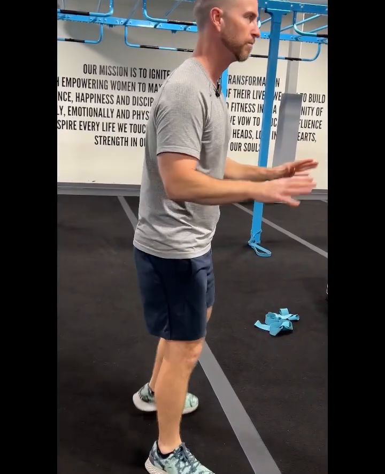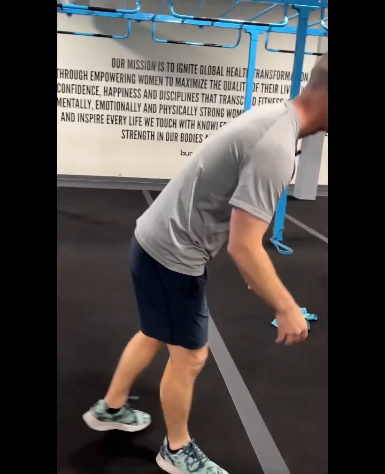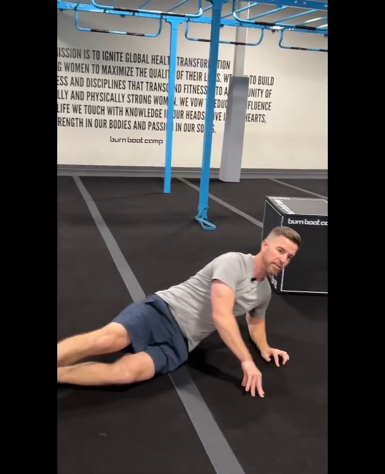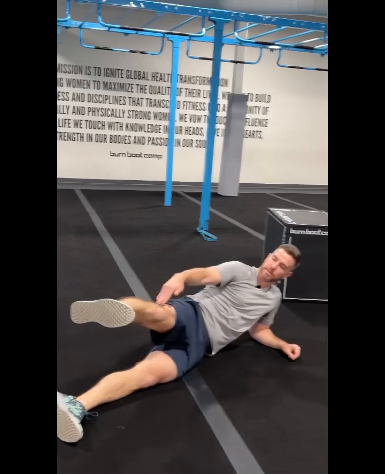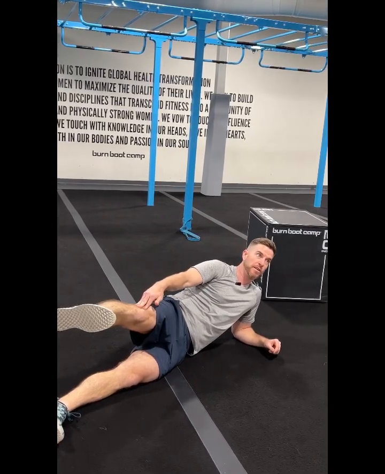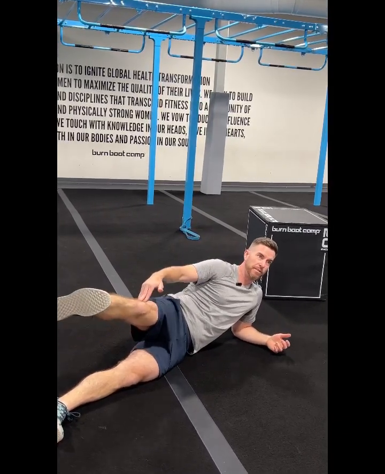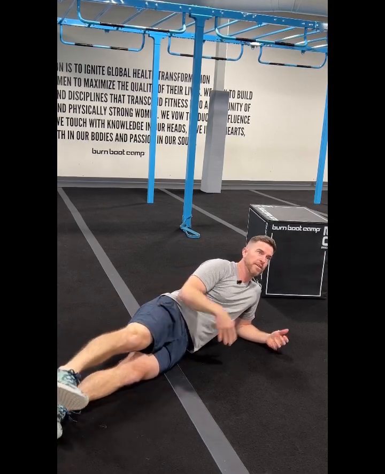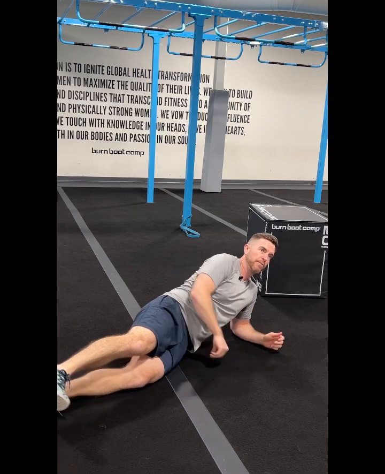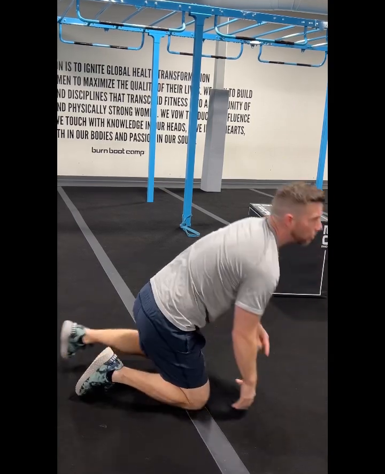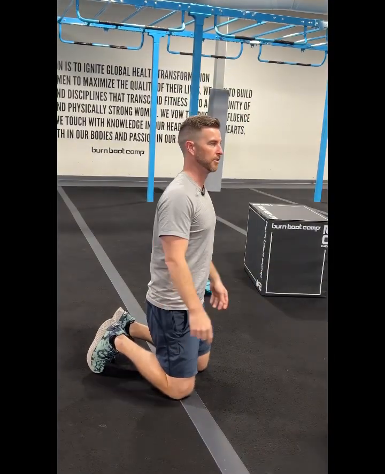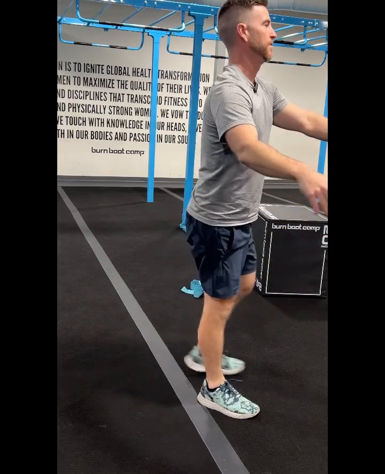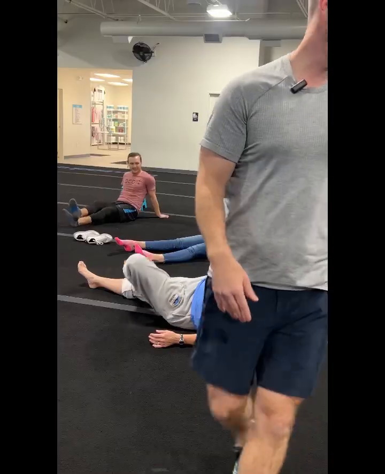There are other muscles and different ways we can test it, but a simple one is you lay on your side, you lift your leg up, and your partner pushes down for like 5 seconds. If you lose it or it feels weak, you've got to work on that side. We'll test both sides. So let's have you lay on your side.